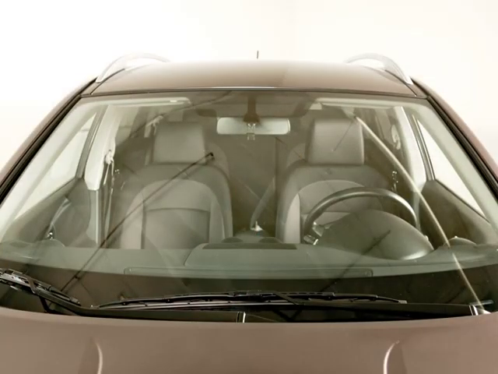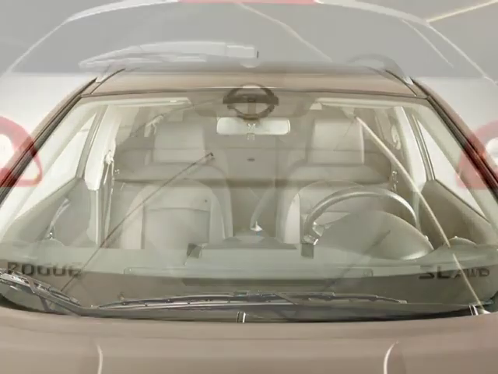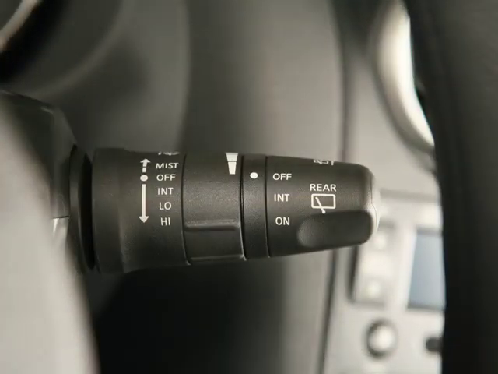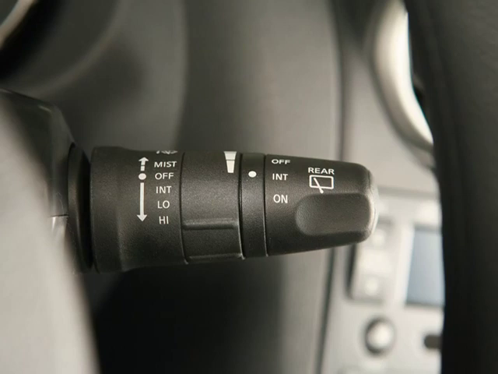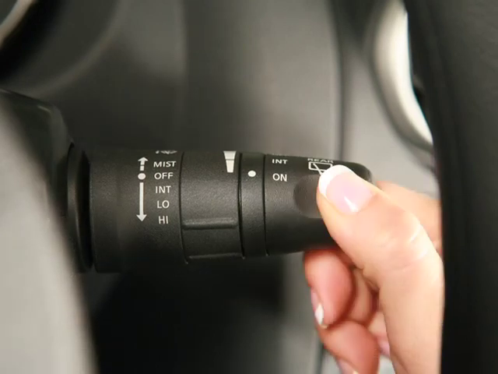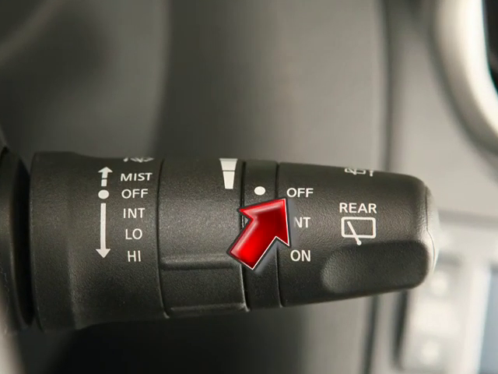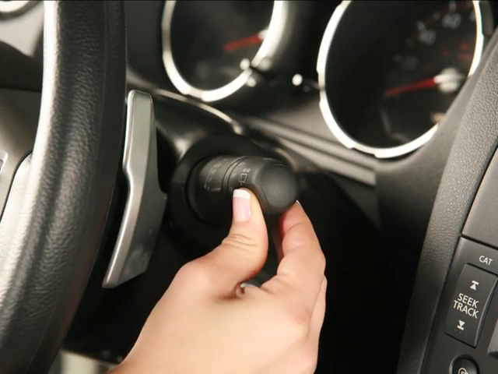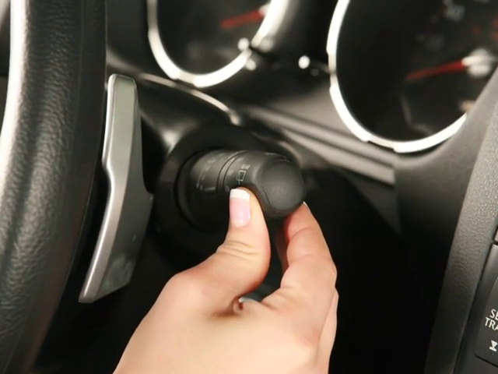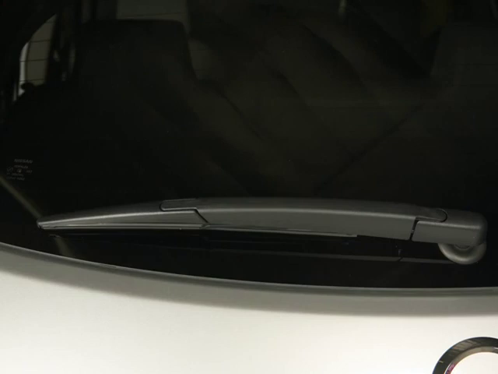To operate your rear windshield wiper at a preset intermittent speed, turn the knob on the end of the lever to intermittent. For continuous low-speed wiper function, turn this knob to on. To turn the rear windshield wipers off, turn the knob to this position. To clean the rear window, push this lever away from you. Washer fluid will spray and the wipers will automatically sweep several times and stop.